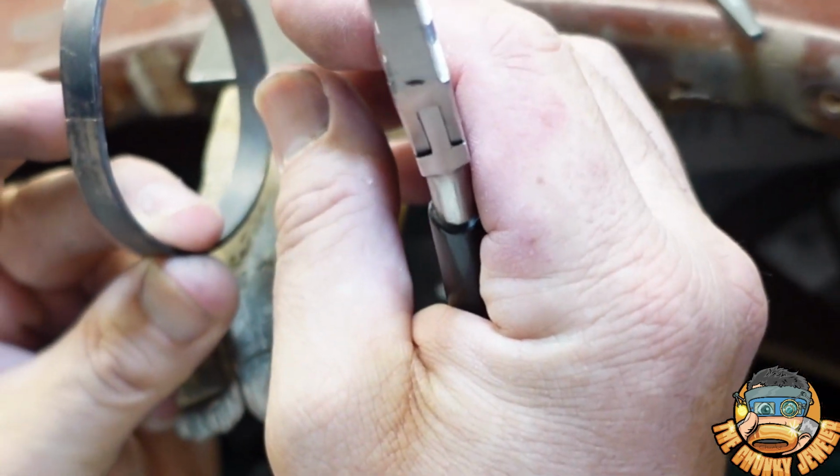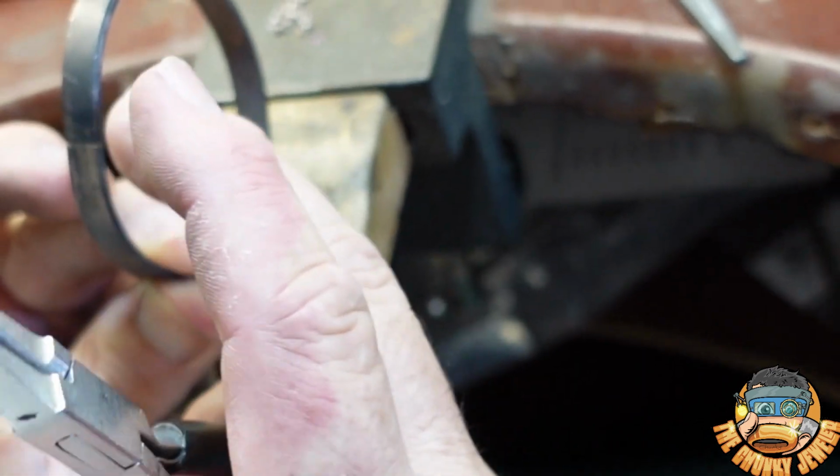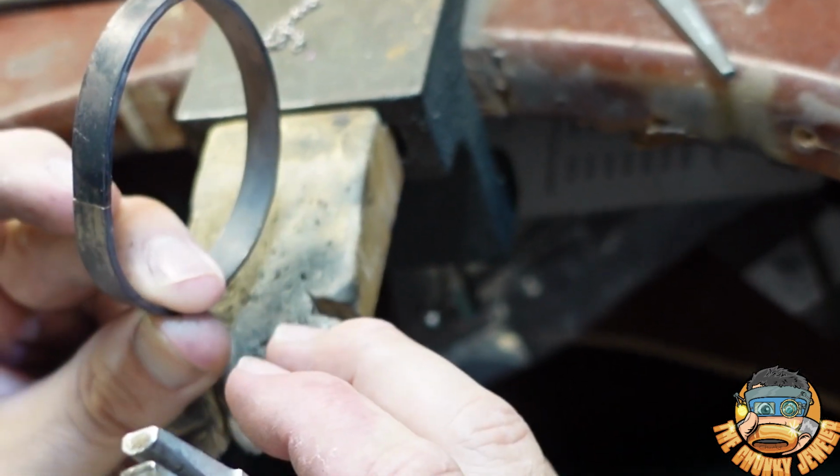That should do. After soldering we can just hammer the side of it in, and then we should be good to go.